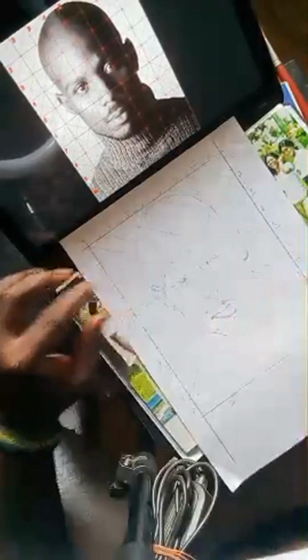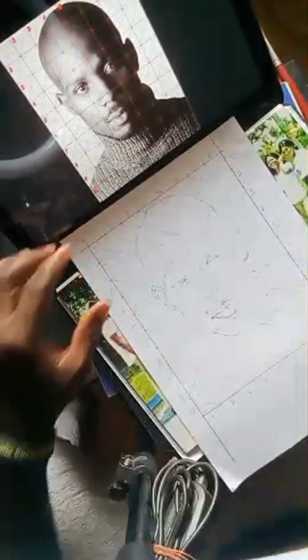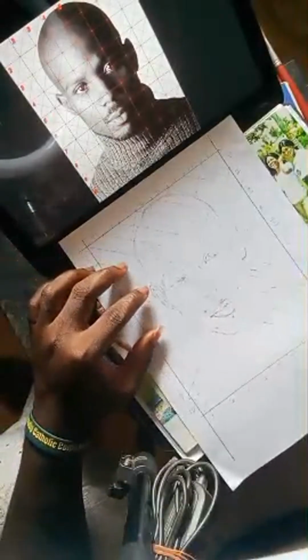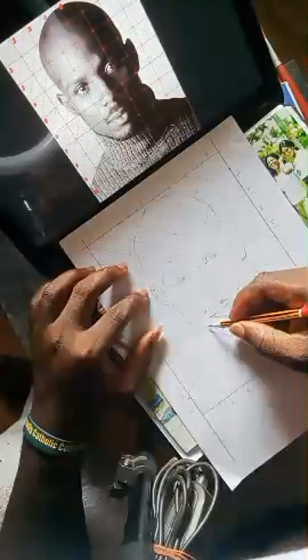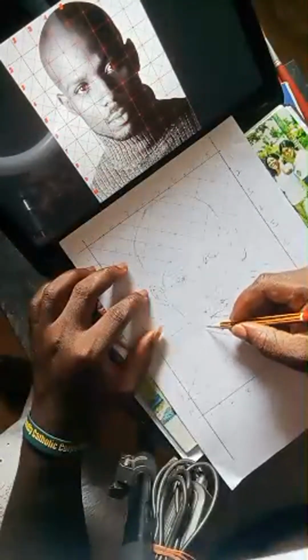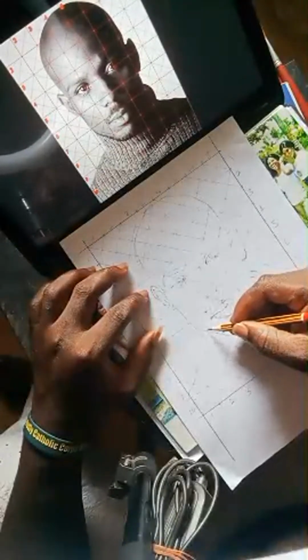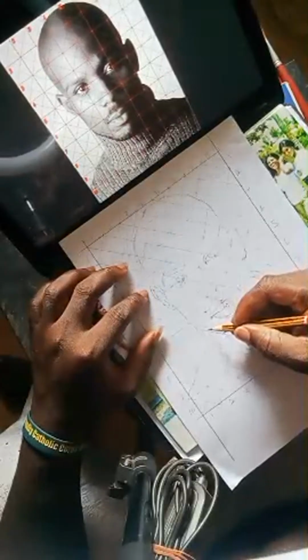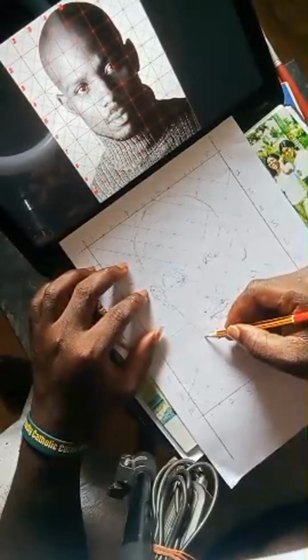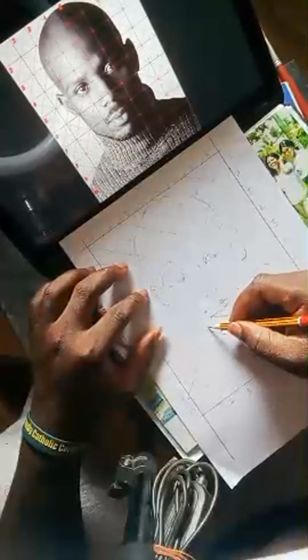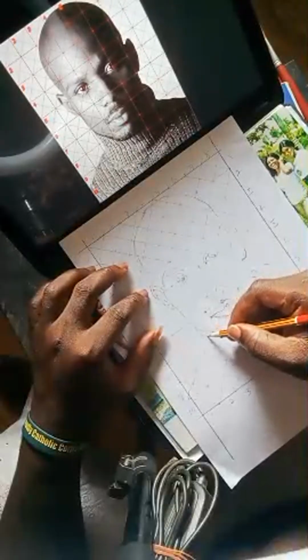If you had the right tools, it's nothing we should stress about when shading. We create all these things, but since we don't have that, let's create lines. Next one, still under it.